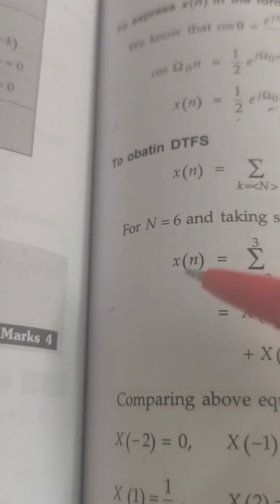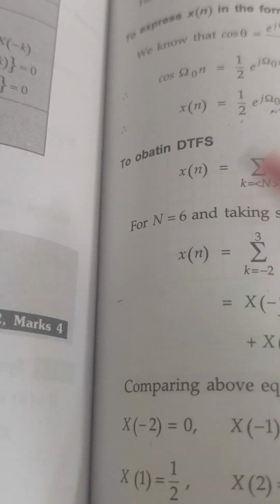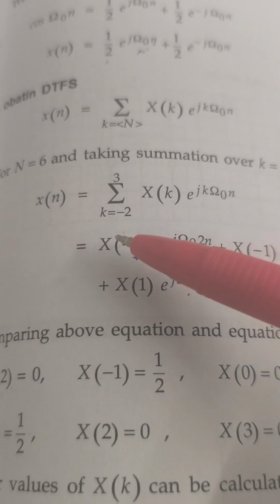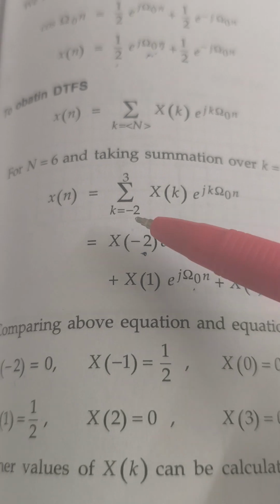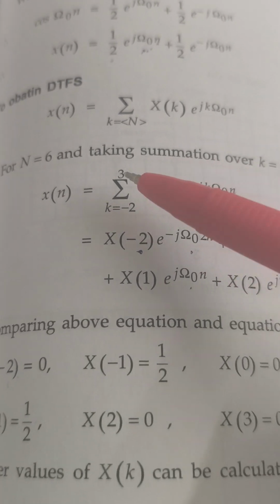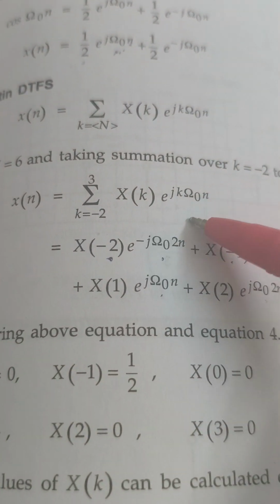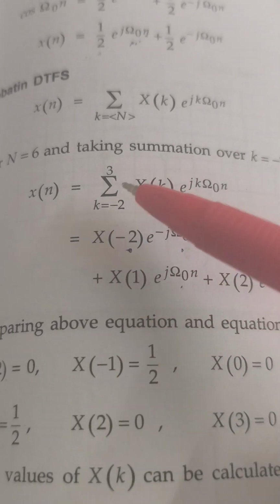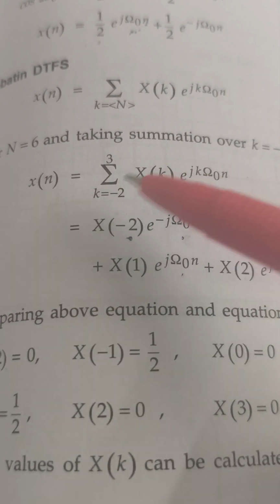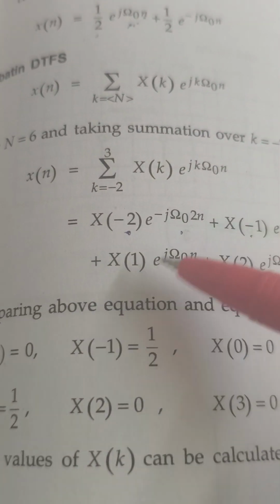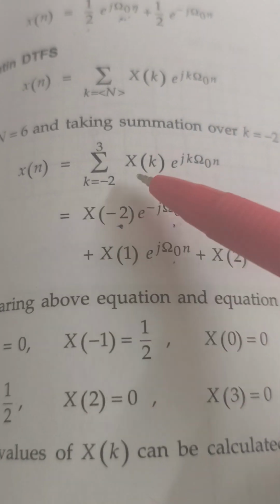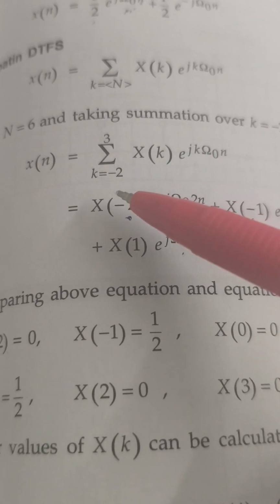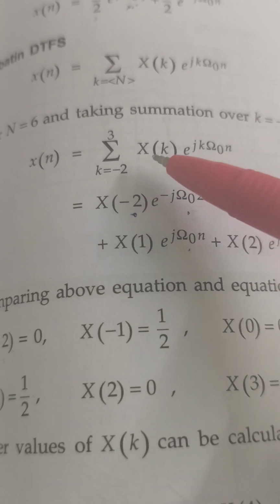Because the period of the signal is 6, therefore we have to do the summation from k equal to minus 2 to plus 3 of x of k e raised to j k omega naught n. Then elaborate this equation. Summation means we have combined all these equations in a single equation. Then we will elaborate this equation, substituting the value of k, first as minus 2.